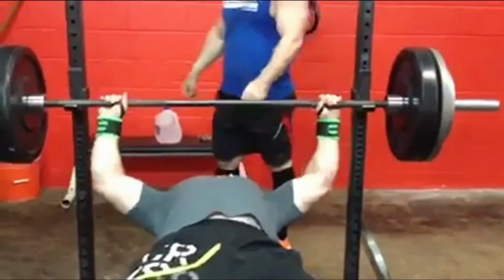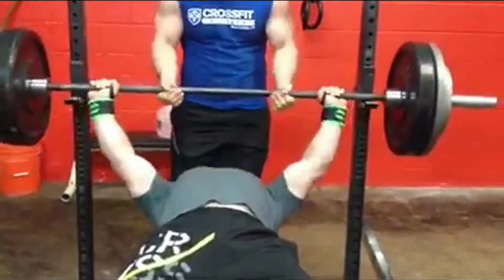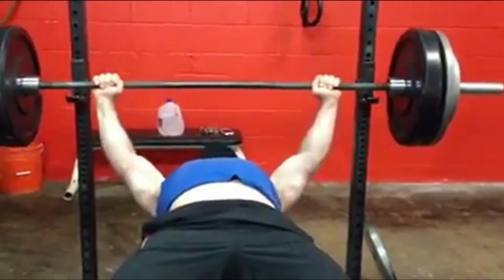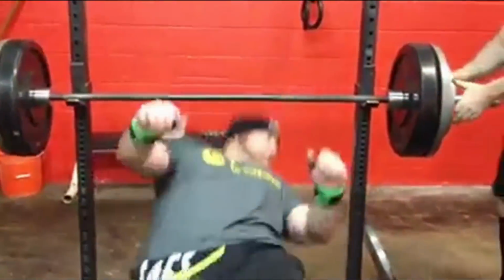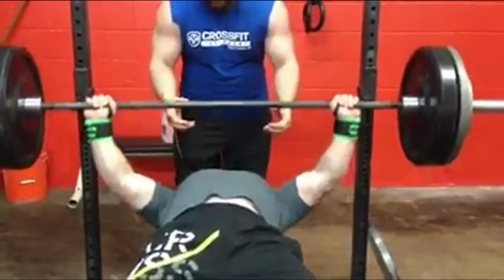A good example is, let's say, starting at 75%. It's about a 10 rep max. Start out with 6 reps instead. Again, leaving a lot of reps in reserve. You're going to see that as a theme.